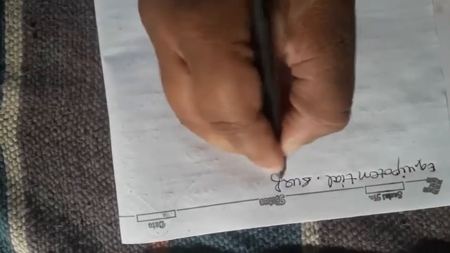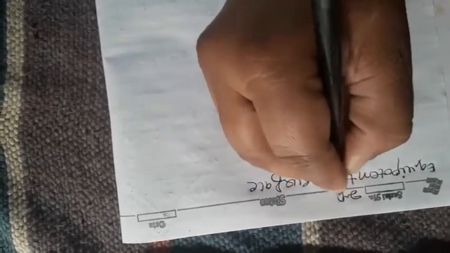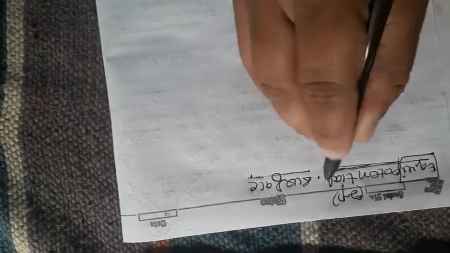So next topic बच्चे, that is about equipotential surface. And this is also important from the exam point of view. Equipotential surface. So EQ, look at this name, EQ plus potential.